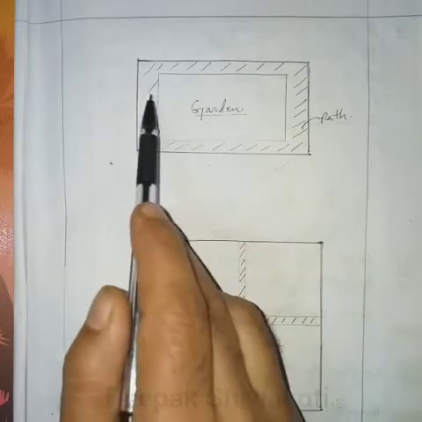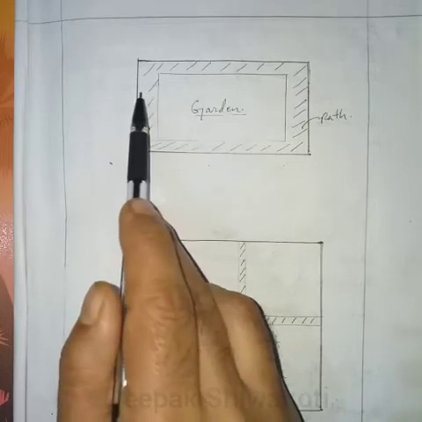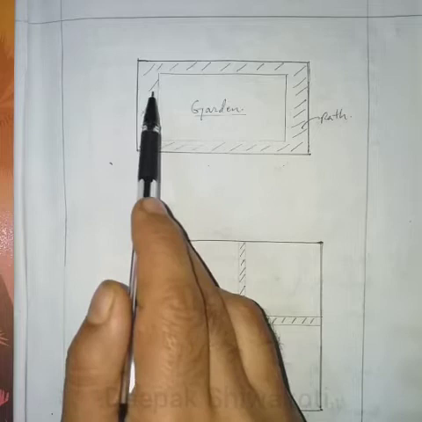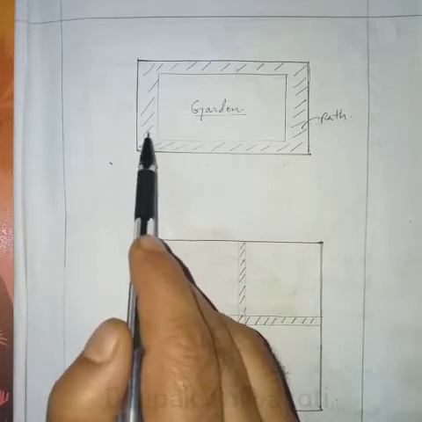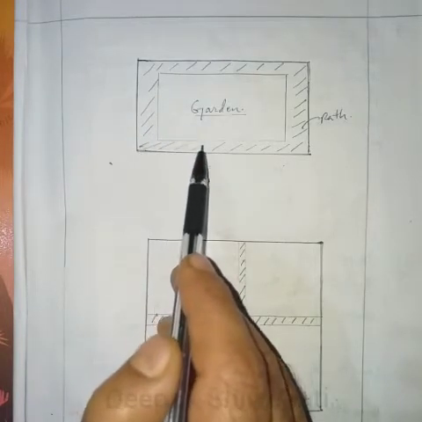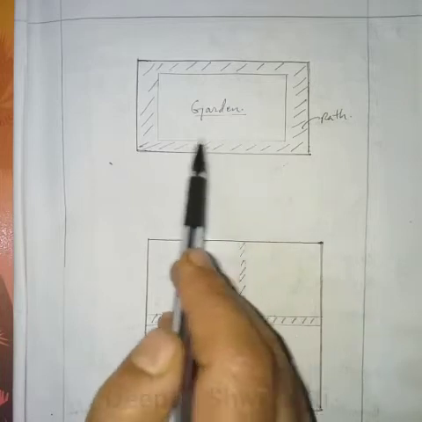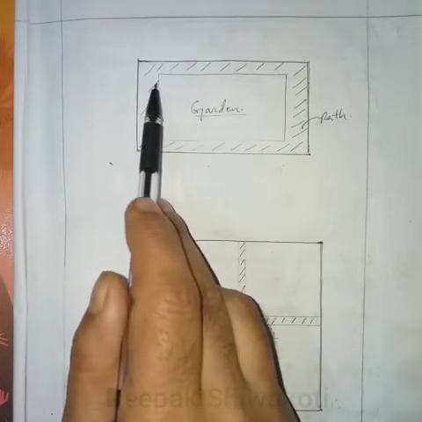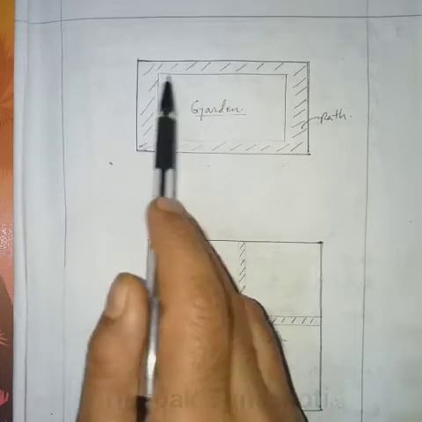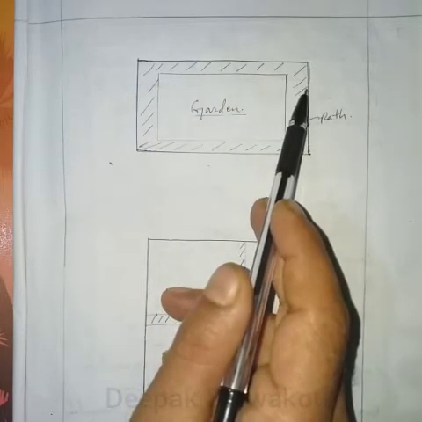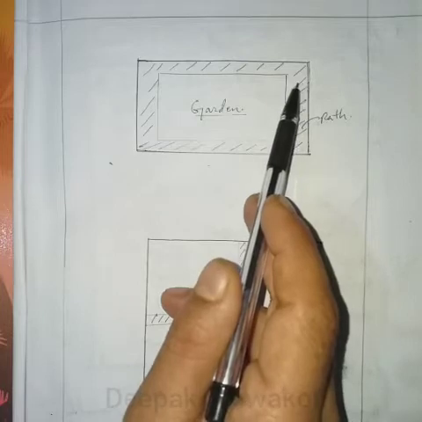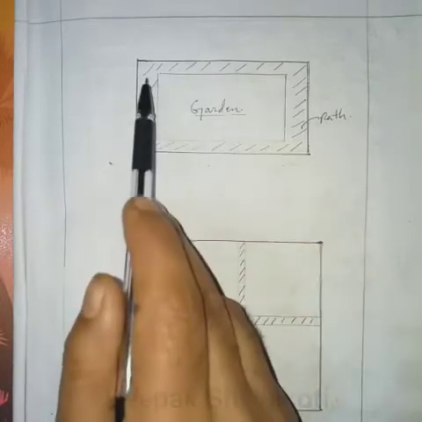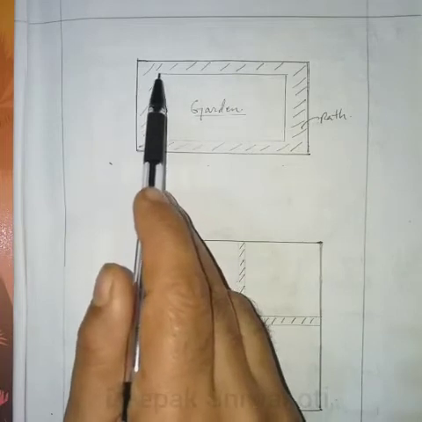Then the width, suppose here it is x centimeter. That means here also x, here also x, so the distance between these two lines is x centimeter. From here it is increasing by x centimeter, and from here x centimeter increasing. So together, the increment is 2x, x this side, x this side.